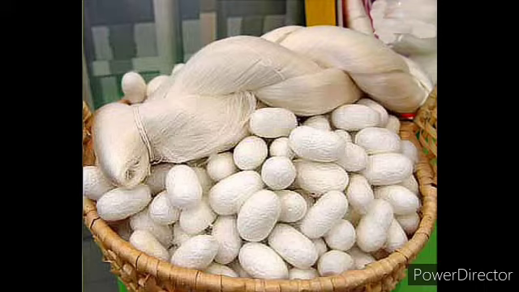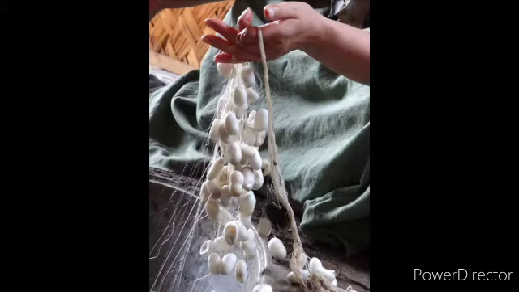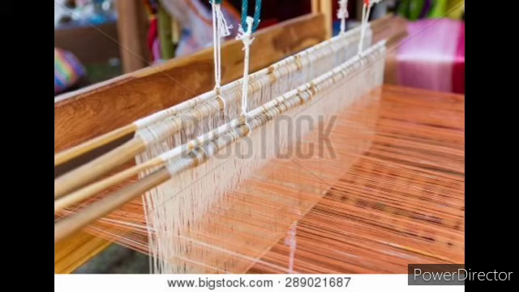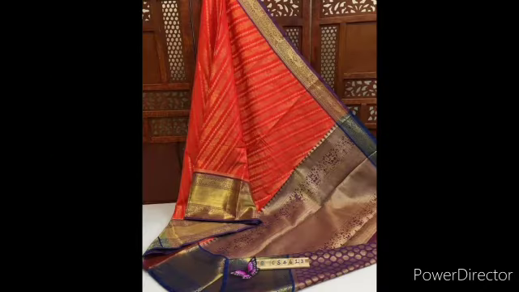This cocoon is boiled in water and the silk thread is separated from the cocoon, and the silk thread is woven in the weaving machine, and from that we are getting beautiful silk clothes like these saris.